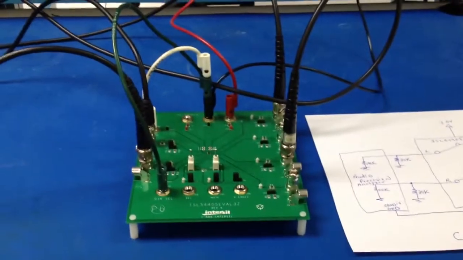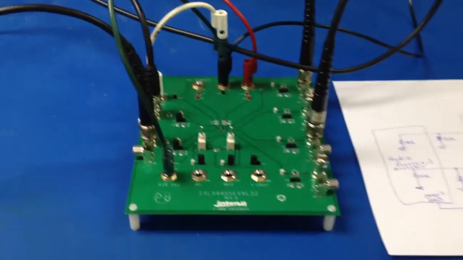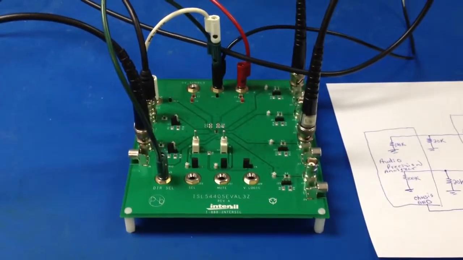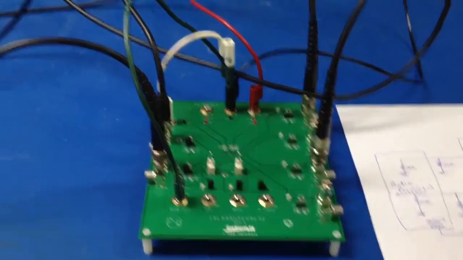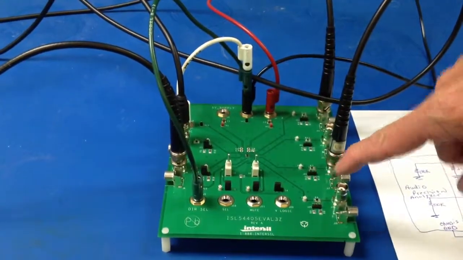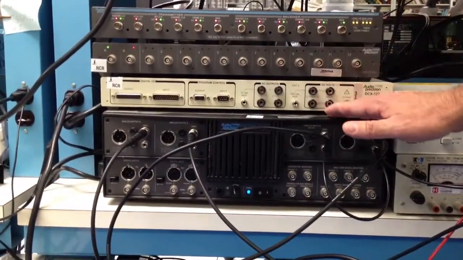Okay, so Alan, what do you have here? We have a setup to measure crosstalk on an ISL54405 eval board. We have the eval board shown here. We have the audio precision generator that we're going to use shown here.